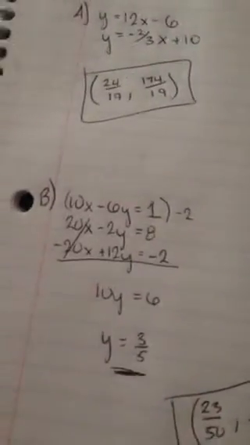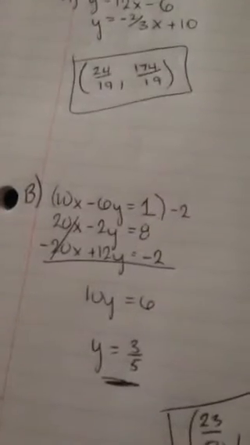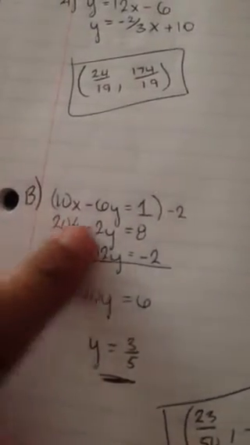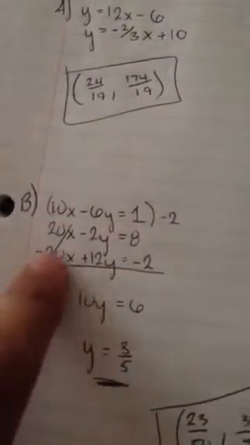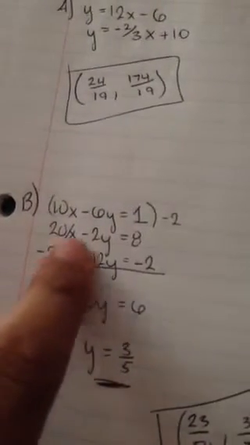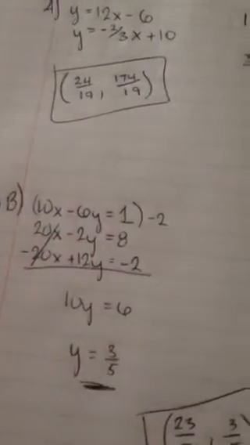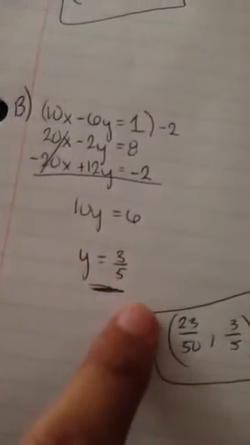Part B is kind of similar, but it's a different setup here. As you can see that it's in the standard form, so what you want to do is multiply the top by the negative 2, so you cancel out these. You want to find the number that's easiest. I just chose that one. And then I ended up with 10y equals 6. You simplify that to y equals 3 over 5.